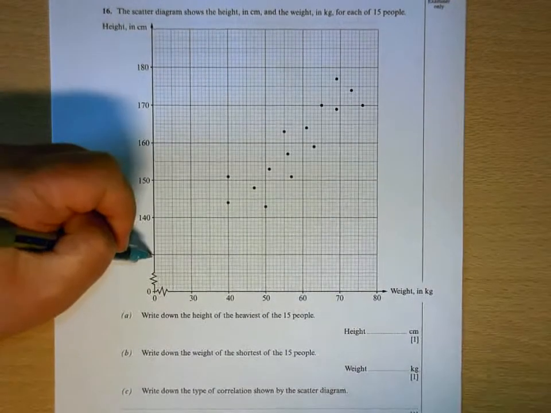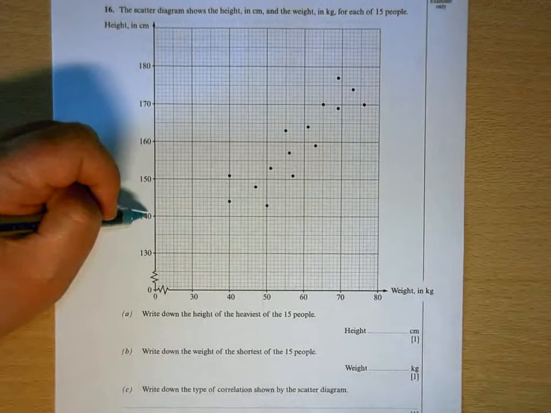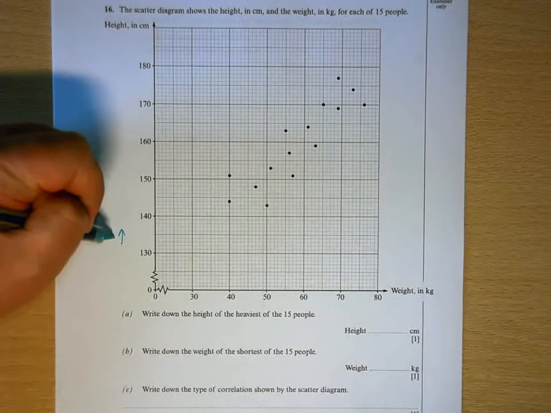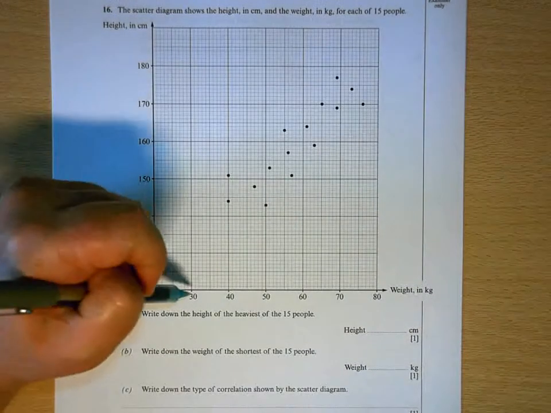We're going from 130 to 140, 10 units in 10 jumps. So every little square that way is 1, and this way is exactly the same.